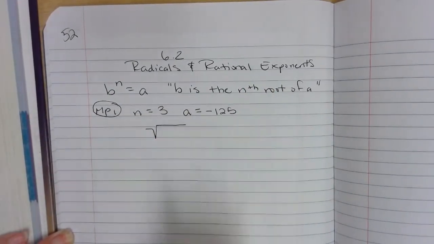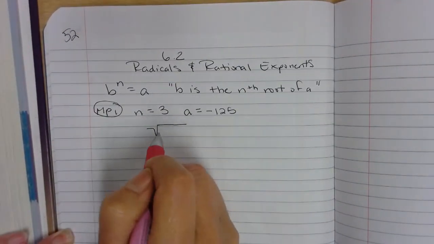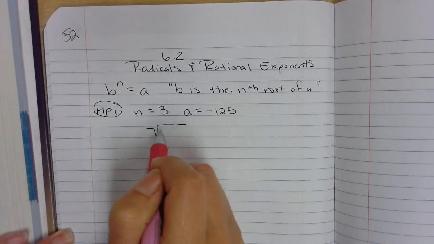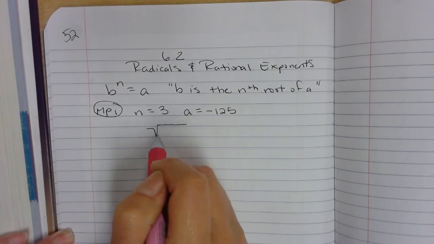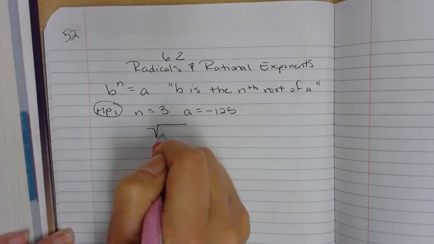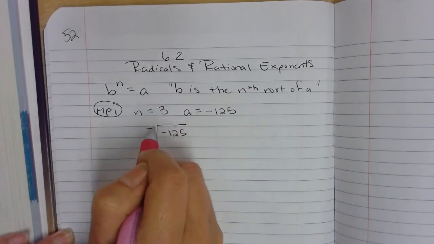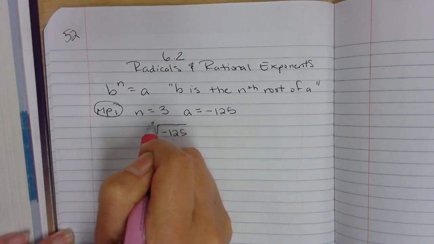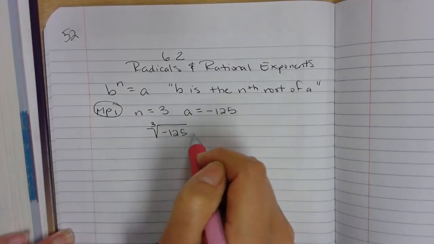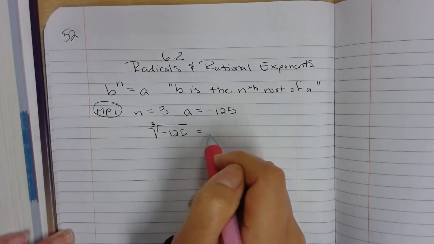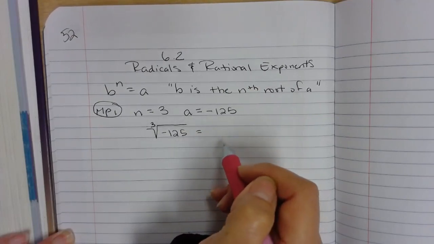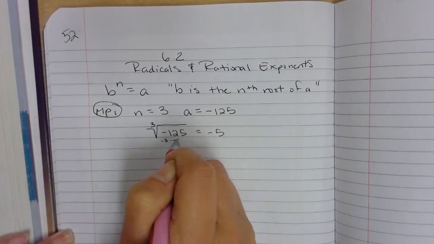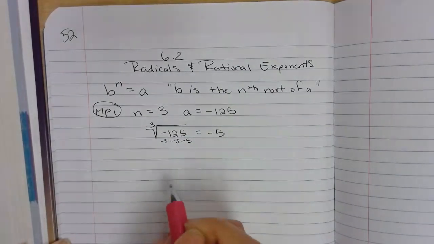Okay, using your vocabulary. What's the name of this inside? Not the square root. What's inside? Radicand. Very good. So what's the radicand in this problem? Negative 125. Very good. And the number out here is called the index. So what's the index in this problem? 3. So you need to think about what 3 numbers do I multiply together, that it's the same number, to get negative 125. Negative 5. Good. Because negative 5 times negative 5 times negative 5 equals negative 125.